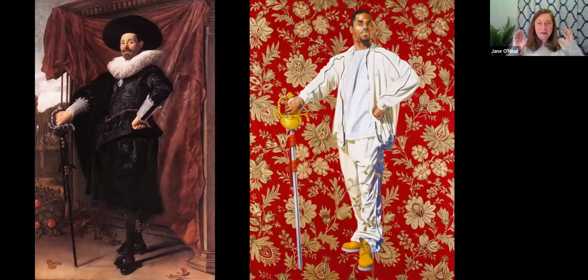So we've got a couple of big differences between the source material and Wiley's interpretation. Obviously, the first one is the difference of race. Wiley is recognizing and trying to remedy the fact that in the canon of art history, there are not Black faces in poses like this. So he's inserting Black figures into this tradition in really interesting ways.